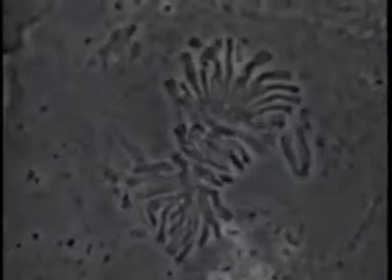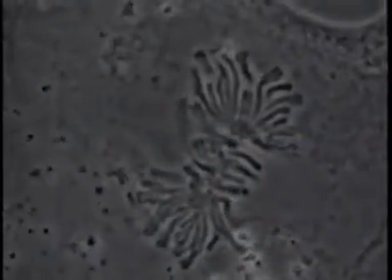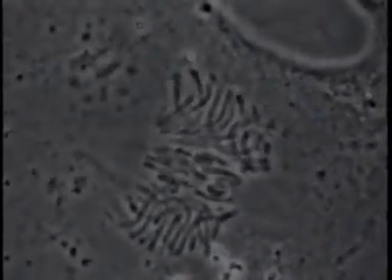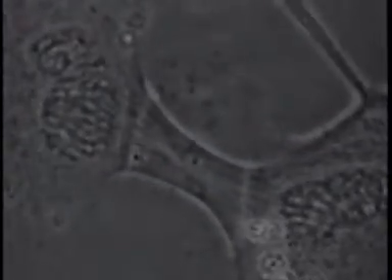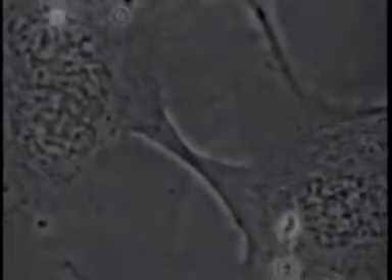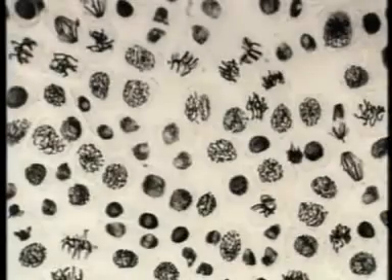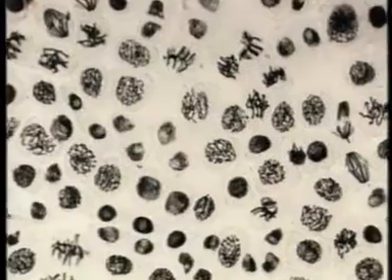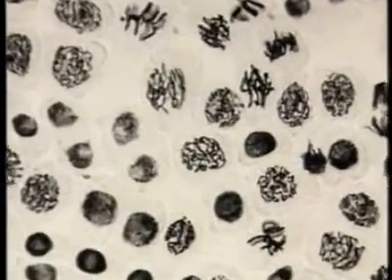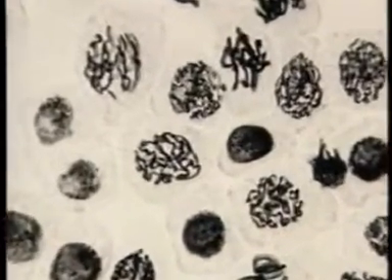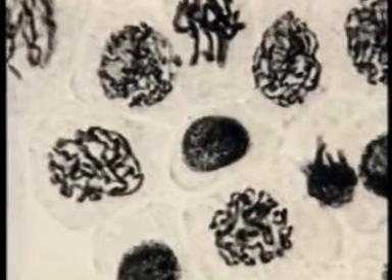This whole process has been speeded up many times. It usually happens over a few hours. This type of cell division is how all animals and plants grow. These are the cells in an onion root tip. They've been stained with a dye which helps show up the chromosomes. You can see how they're all at slightly different stages of mitosis.